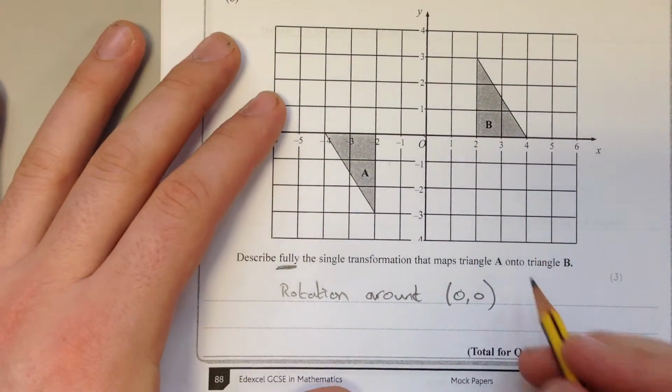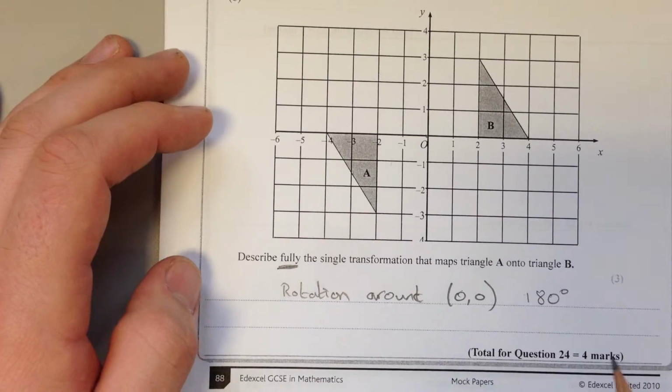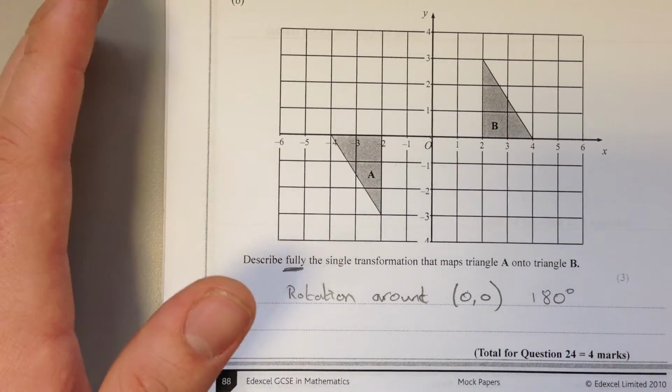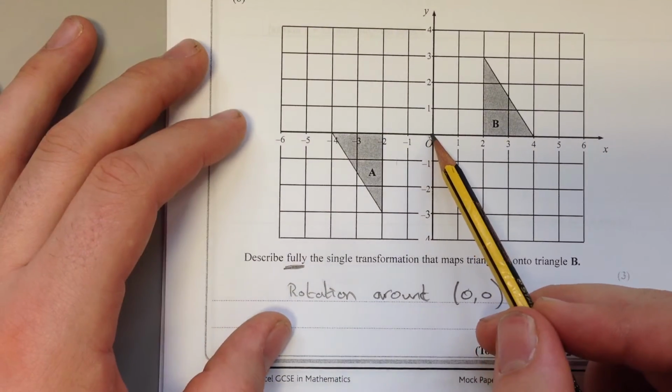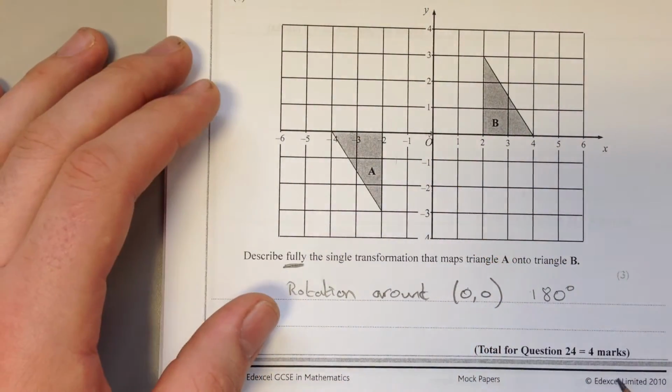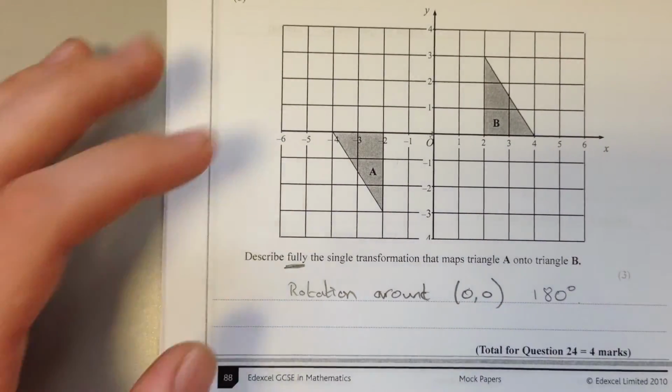So it was a half turn, which is 180 degrees. Now, we should also be saying if it's clockwise or anti-clockwise. Since it's 180 degrees, actually either way will get you to the answer. So that's enough.